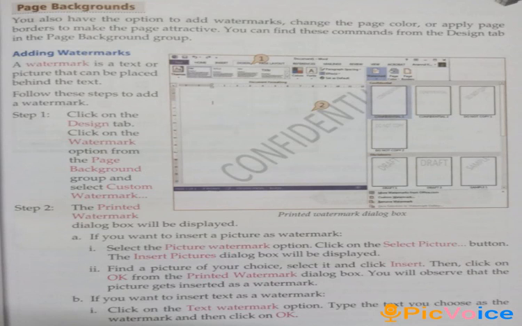Page backgrounds. You also have the option to add watermarks, change the page color, or apply page borders to make the page attractive. You can find these commands from the Design tab in the Page Background group. Adding watermarks. A watermark is a text or picture that can be placed behind the text. Follow these steps to add a watermark.